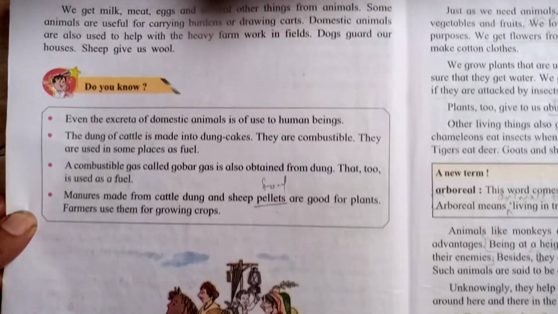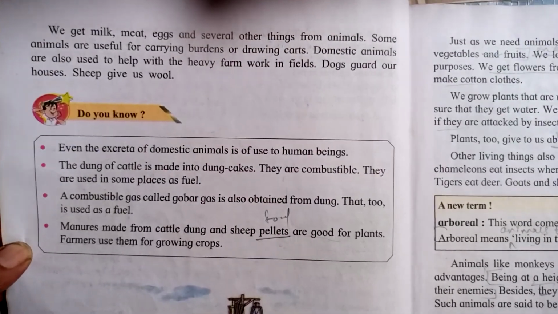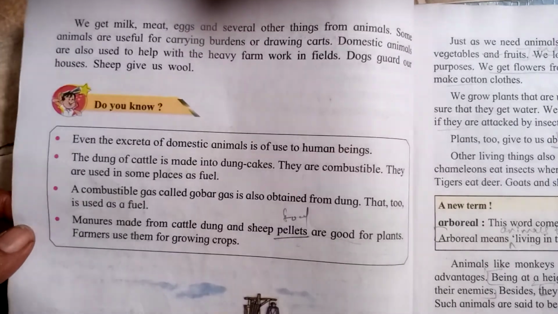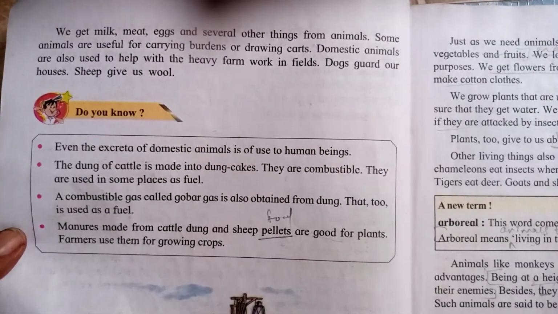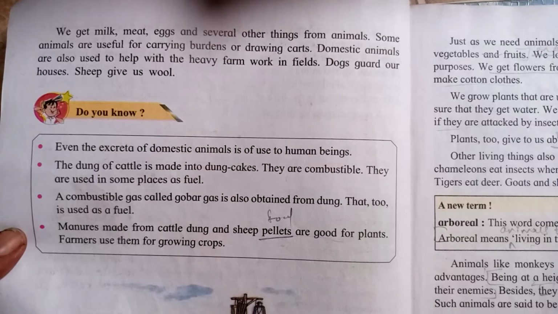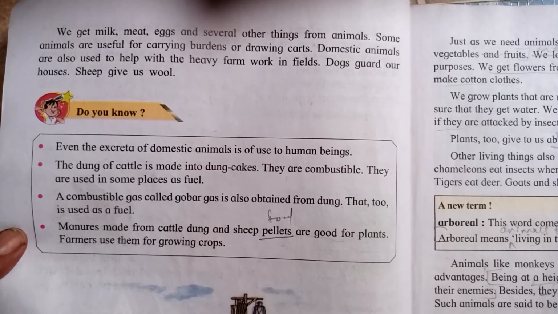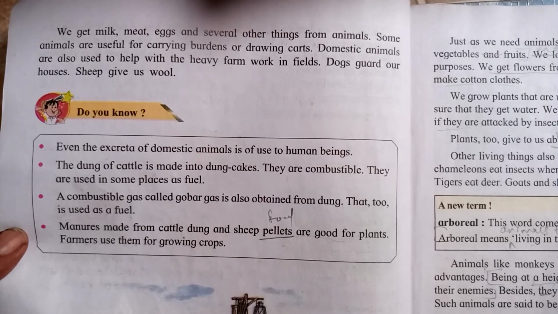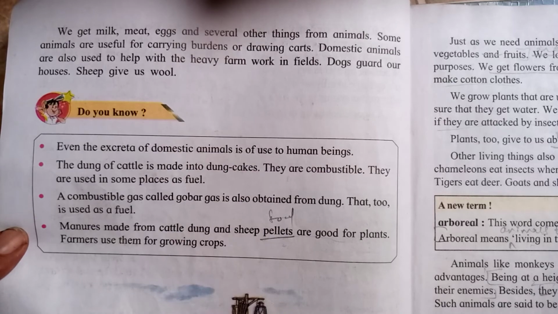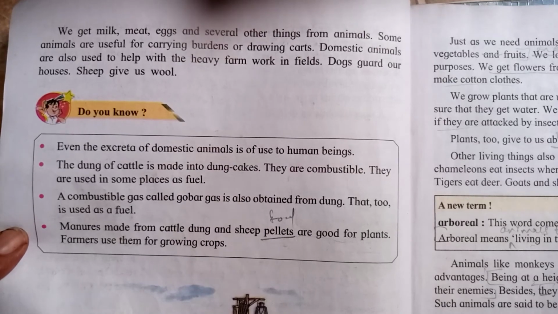Okay children, now see the next, do you know? Before that, you see this paragraph. We get milk, meat, eggs and several other things from animals. Some animals are useful for carrying burdens or drawing carts. Domestic animals are also useful to help with the heavy farm work in the field. Dog guards our houses, sheep give us wool.